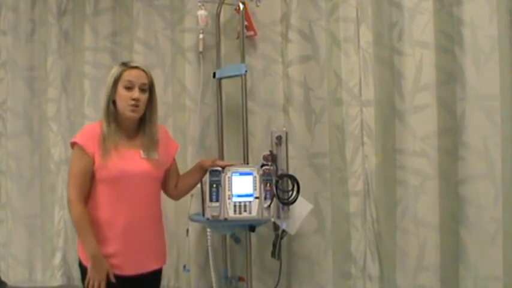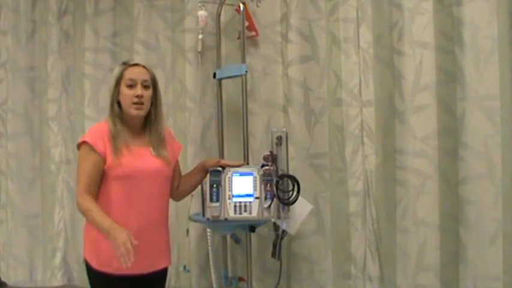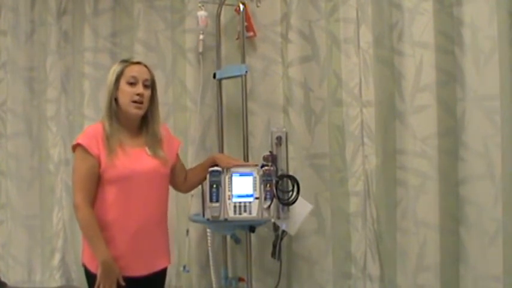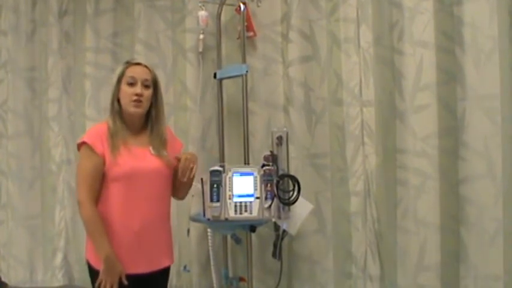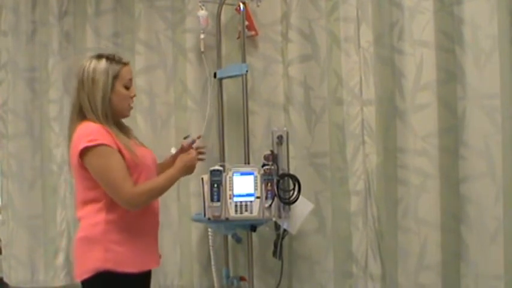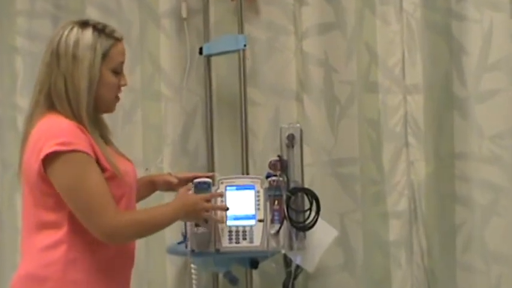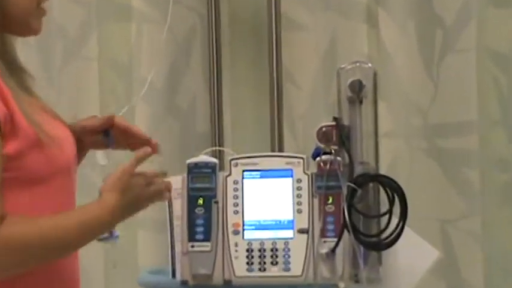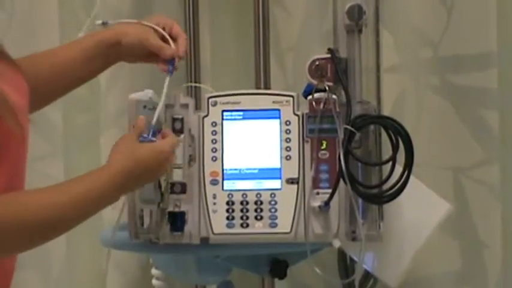For your actual simulation, your pump will already be primed and loaded and running. But I want to walk you through how to load that and how to program in a medication to it just really briefly. And then we'll talk about what you need to be focused on for your actual simulation. So first of all, of course, we'll have our medication primed here. And you'll find that this pump, even though it's a lot bigger than the Baxter pumps, is very similar in how you'll program it. You'll just open up the door here.